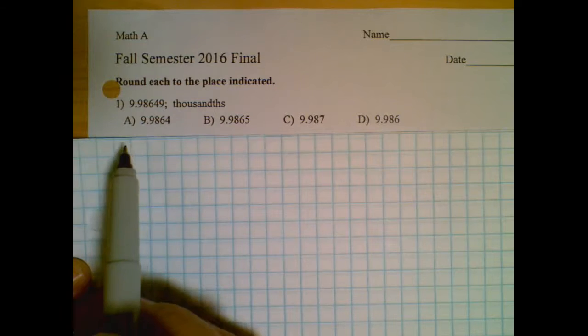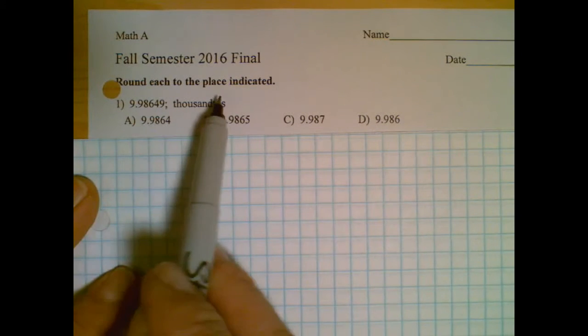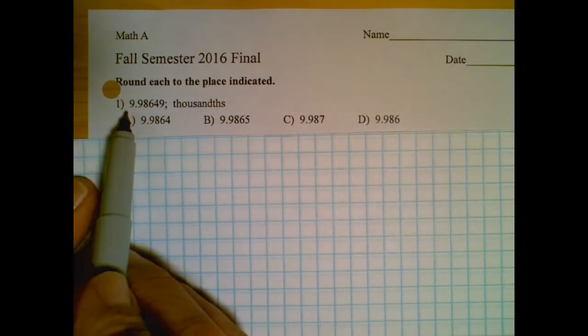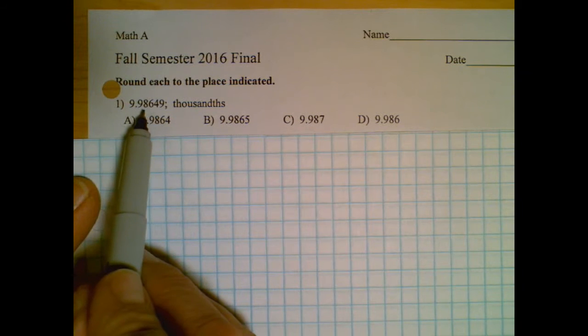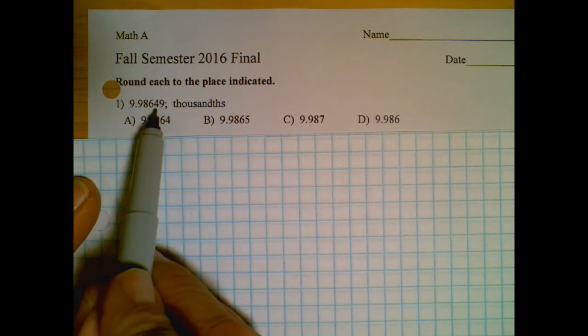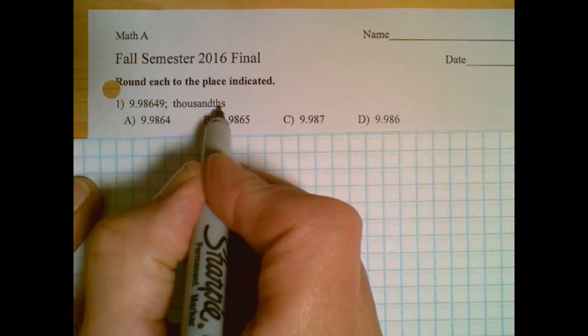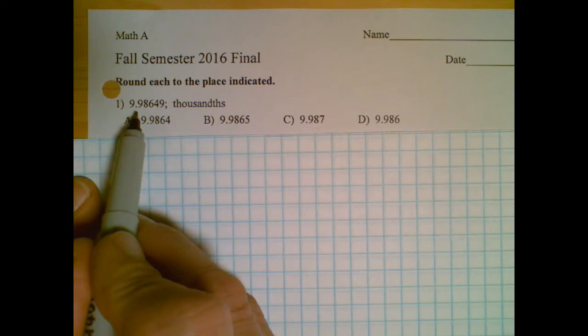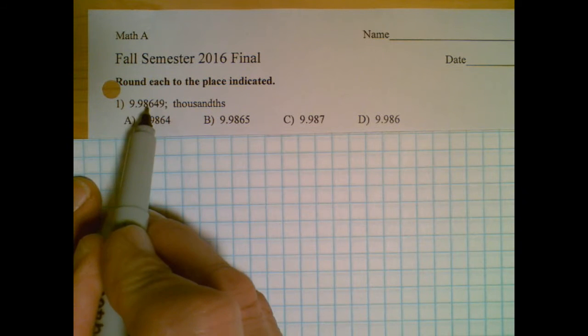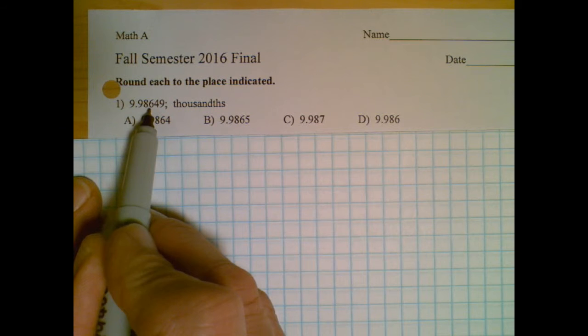Question 1. Round each to the place indicated. So we have 9 and 98,649 hundred thousandths. That's a mouthful. And we're supposed to round it to the thousandths place. Well, which digit is in the thousandths place? There's the tenths, the hundredths, the thousandths. So that is where my rounded value will end, in the thousandths place.